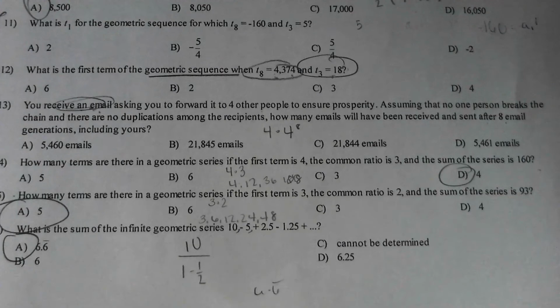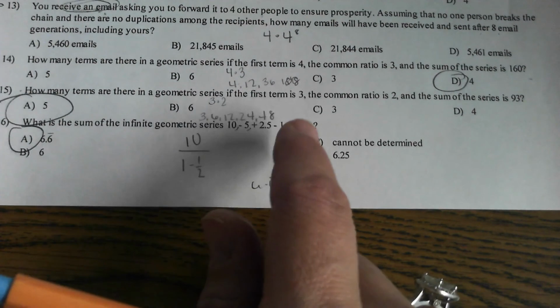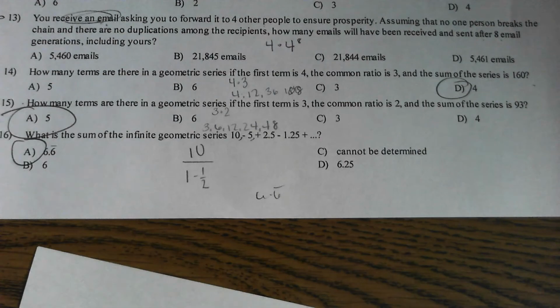Doesn't, so that would be a calculator one. You can kind of tell by the multiple choices what would be a calculator question. Whole number ones probably can be done without a calculator.